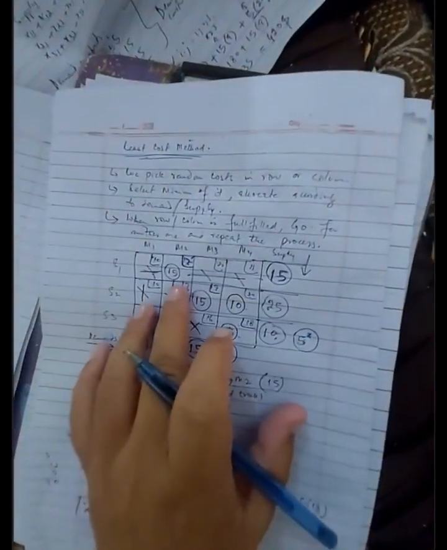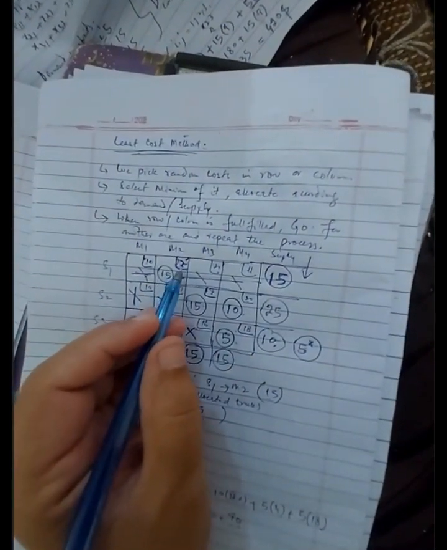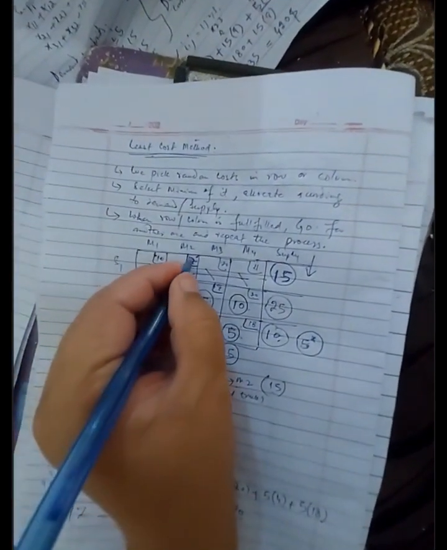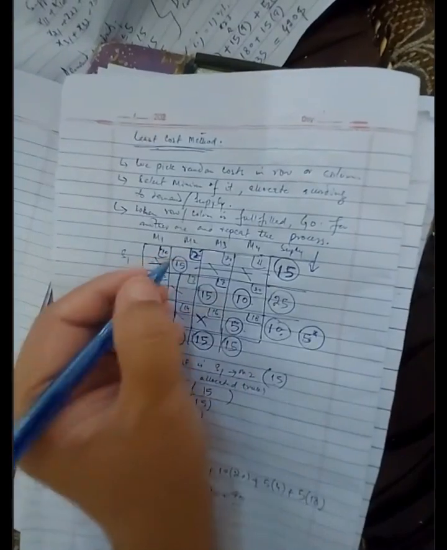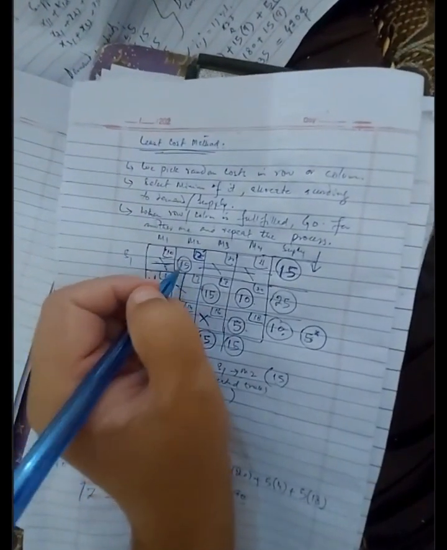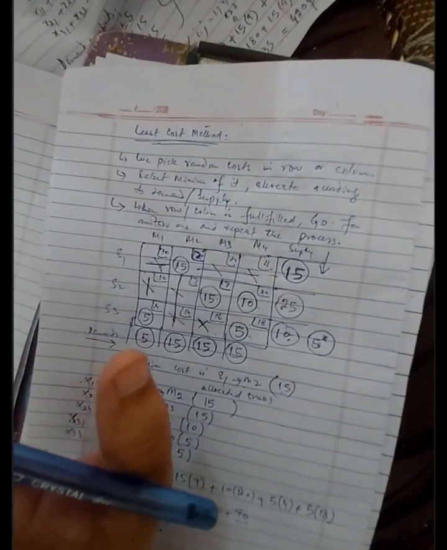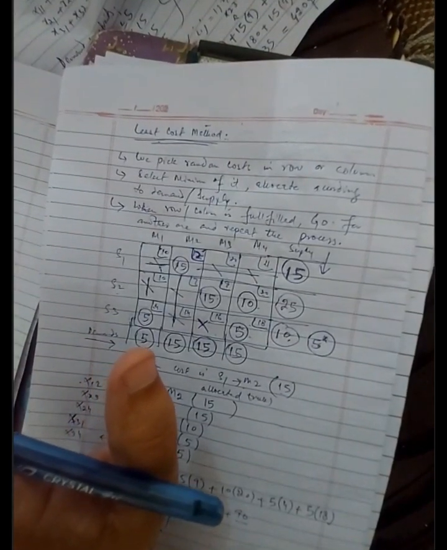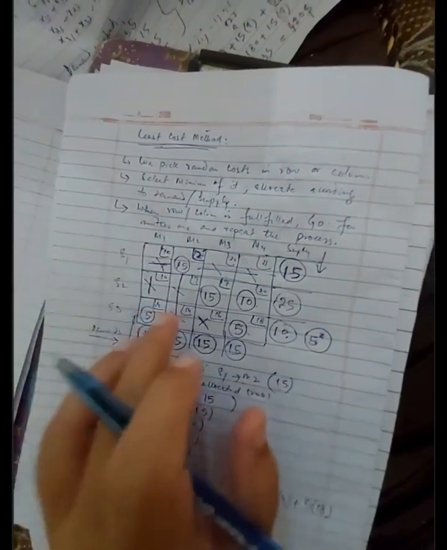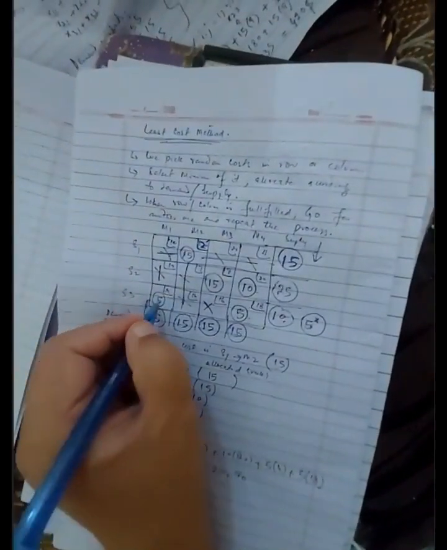Okay. Now, the first thing that we see in this matrix is to see what is the least cost. We see that the least cost here is $2, which is from S1 to M2. Yes, we can pick that. For example, if this was 4 and this was $2, I would have picked this one.